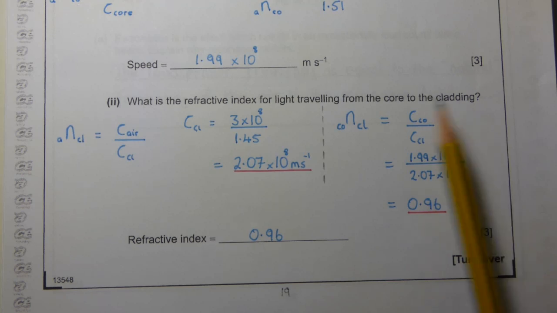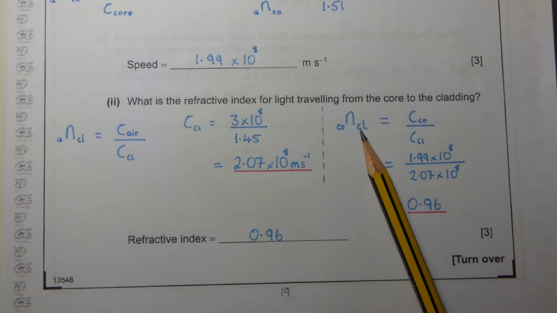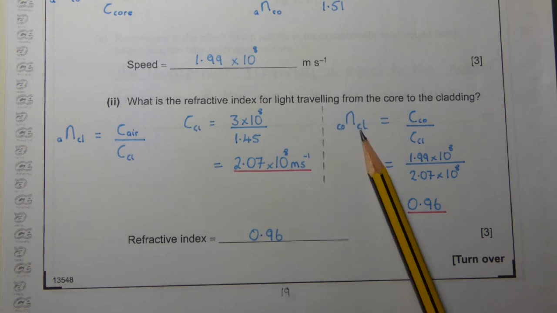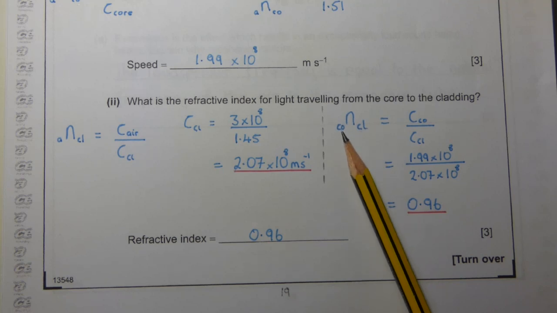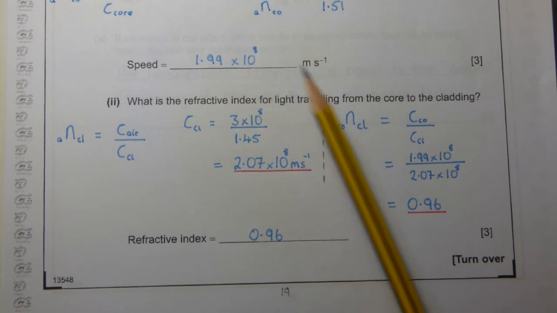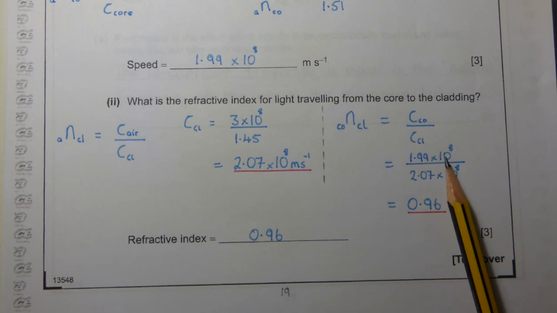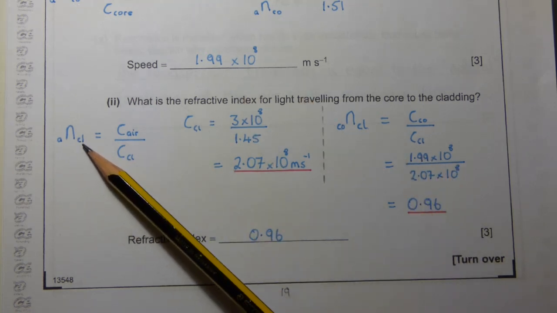If I want to go from the core to the cladding, that should be given by, yes, it's sine I over sine R, but it's also the speed of light in the core divided by the speed of light in the cladding. Now, I've just worked out what the speed of light in the core is. It was the 1.99 times 10 to the 8. So all I've got to do is work out the speed of light in the cladding and then divide one by the other. And you can get the speed of light in the cladding very easily.